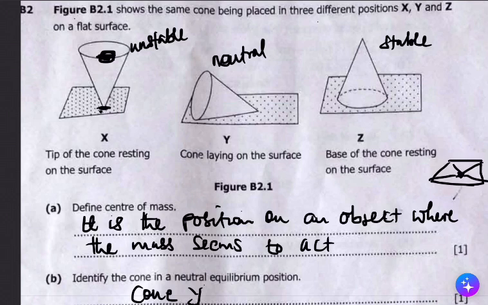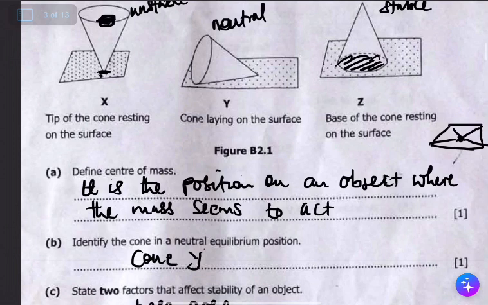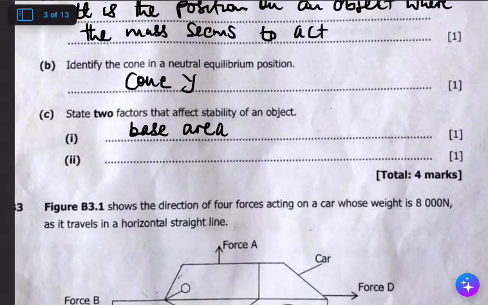But this one is bigger because the base area is big. When the base area is big, then the object will be stable. So we can state base area is one of the factors, and the other factor we can have is center of mass.